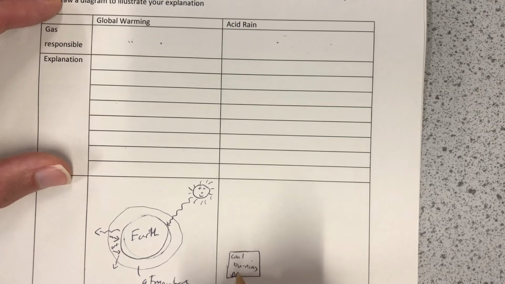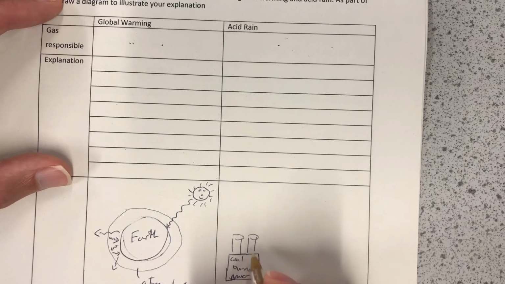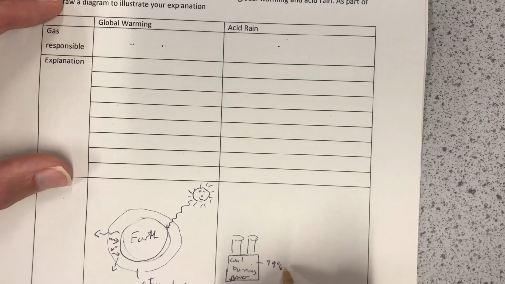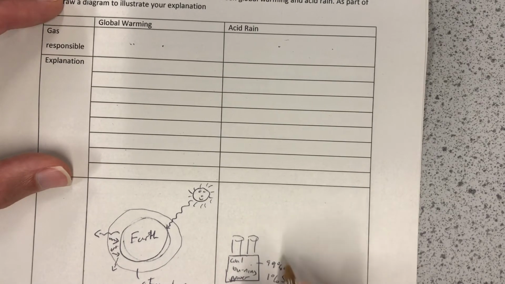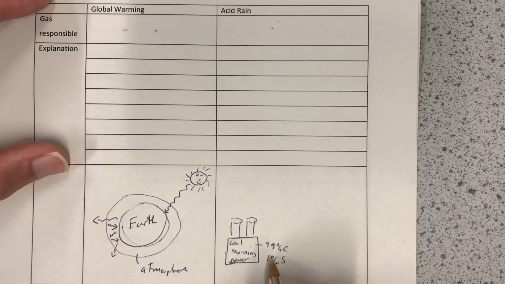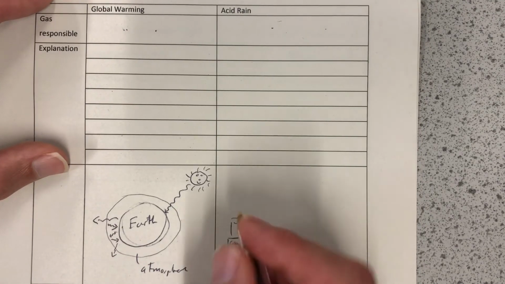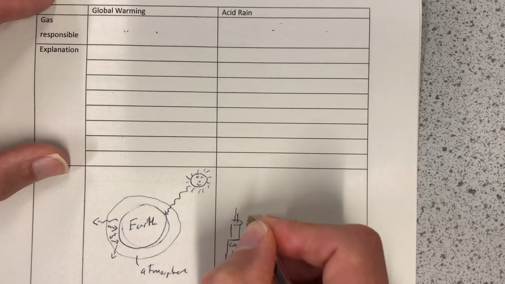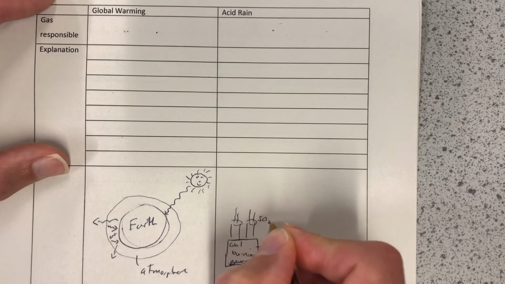Now we've phased these out in the UK, but in China there are loads of coal burning power stations still. Coal is predominantly 99% carbon, but say it's 1% sulfur. These are rough estimates, but the point I'm trying to make is coal has some sulfur in it. So when that's burnt, it makes sulfur dioxide. Sulfur dioxide, SO2, comes out of these chimneys.